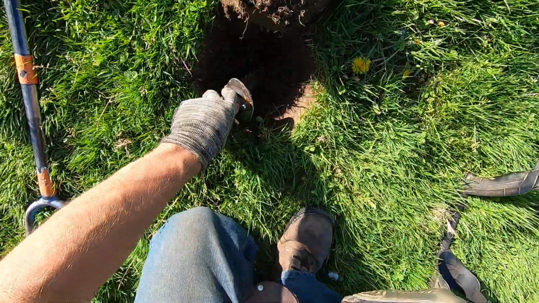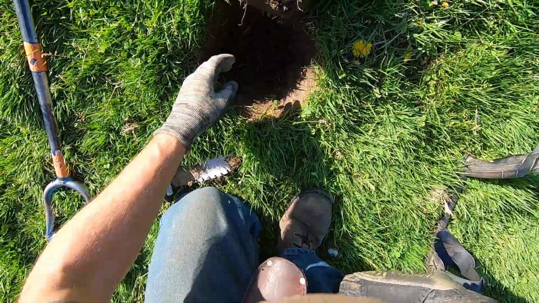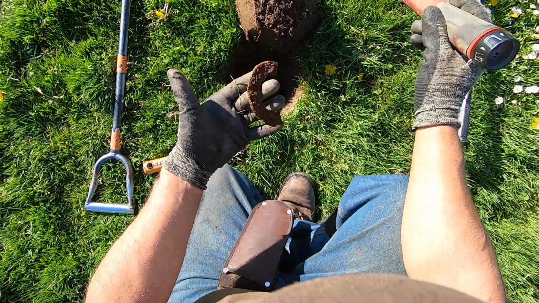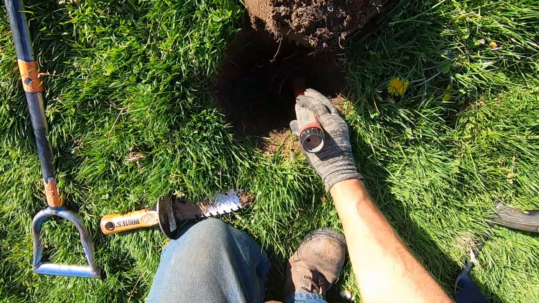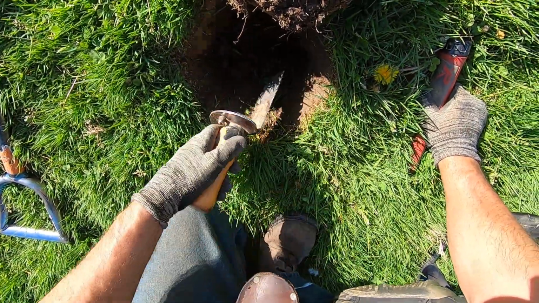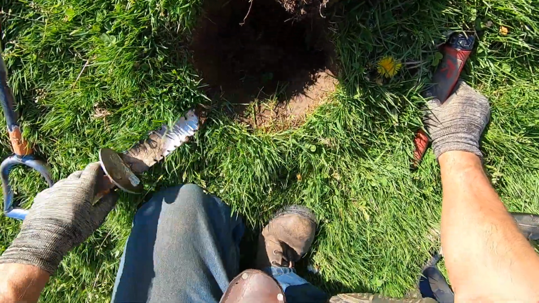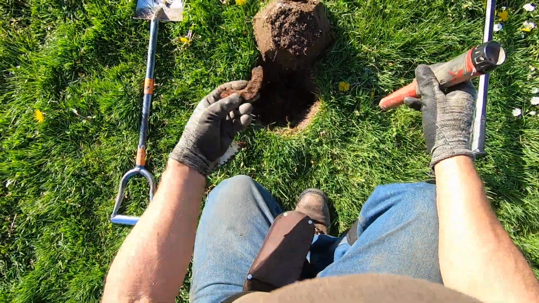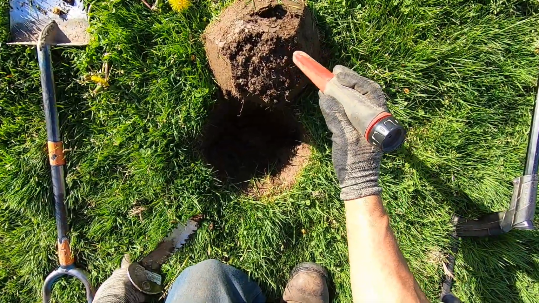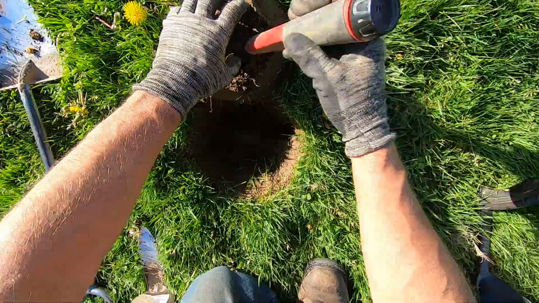Big old piece of iron right here. Oh, it's a washer. It's a washer right there. I thought it was a horseshoe. Sounded round. Right there. What's on top of it? What do we have on top of it? Is there a coin ball up here?